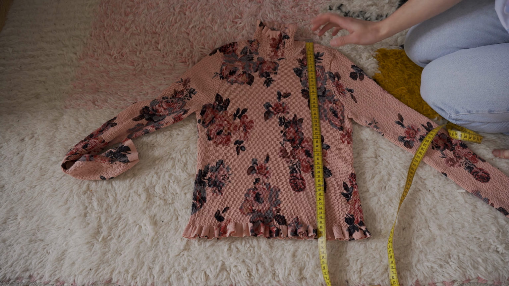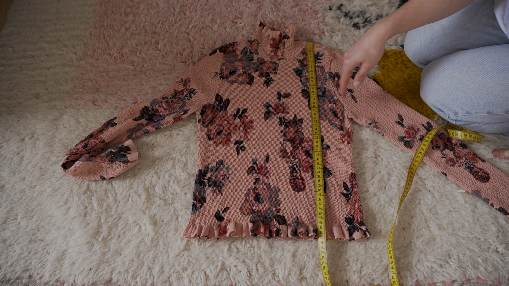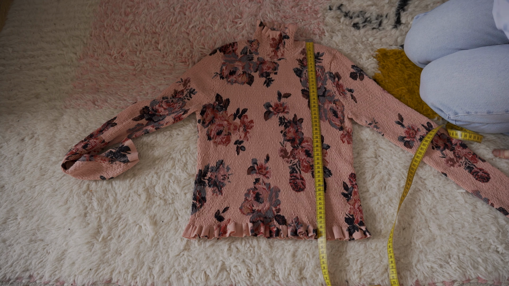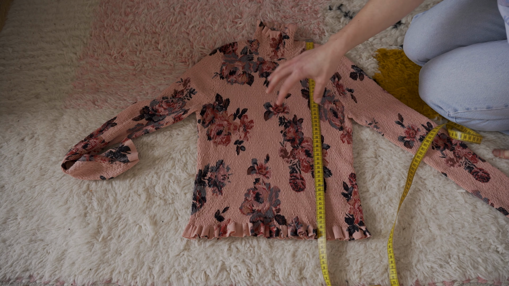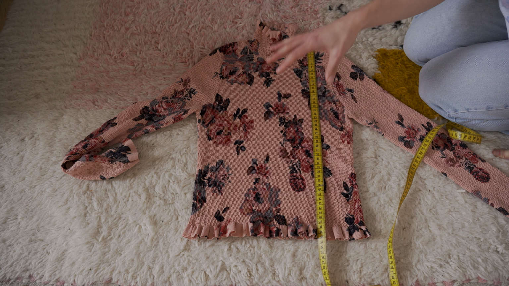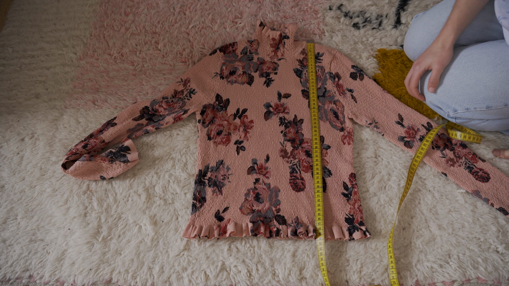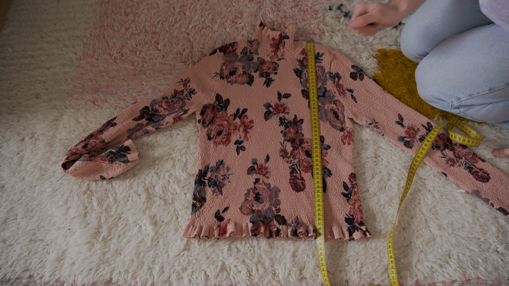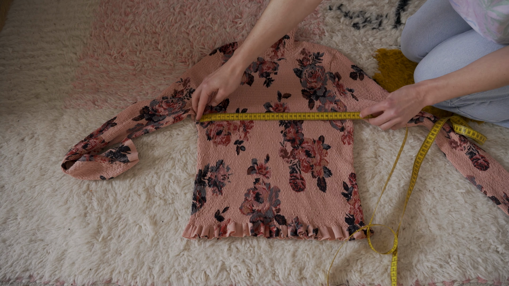And I mark, okay, the pink flower top, and then write down all the measurements. So if I would go and create patterns, then I would have a reference like, oh, I know what it is like to wear this top. I wear that one a lot. I like the length of that top, so I'm going to use those 50 centimeters for the design I want to create right now. Another one is at the armpit, right here.